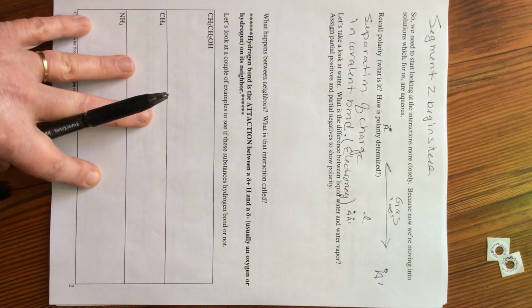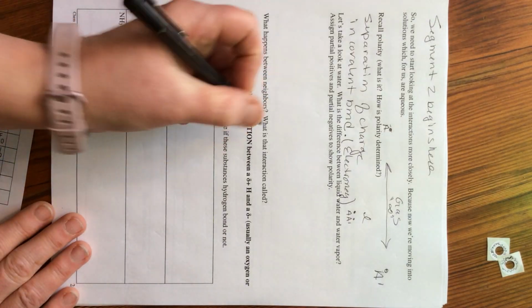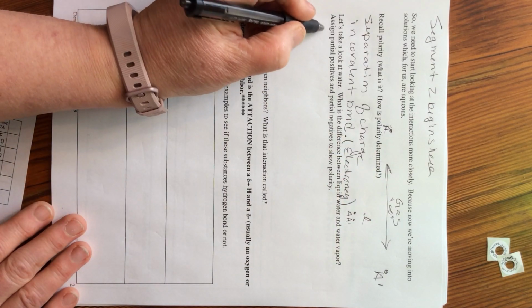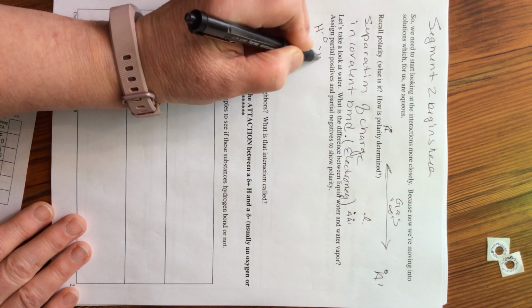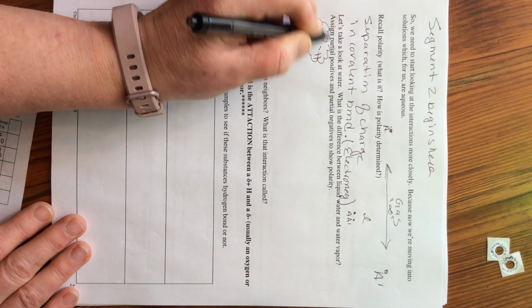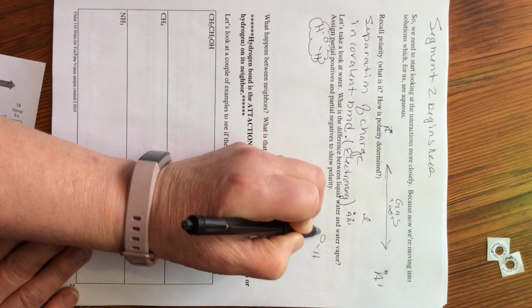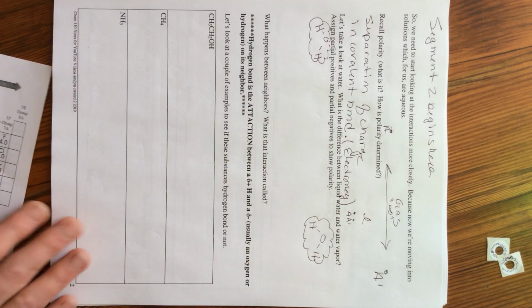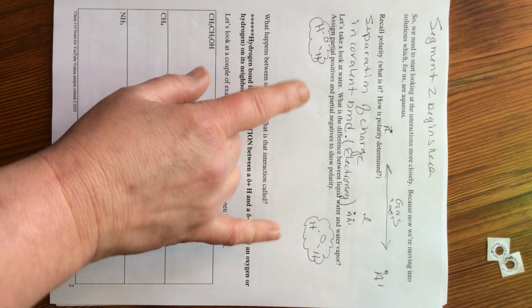Now, if we look at water vapor, there's one water molecule, there's another water molecule. And remember why it is bent. Okay, it's bent because of VSEPR, valence shell electron pair repulsion.